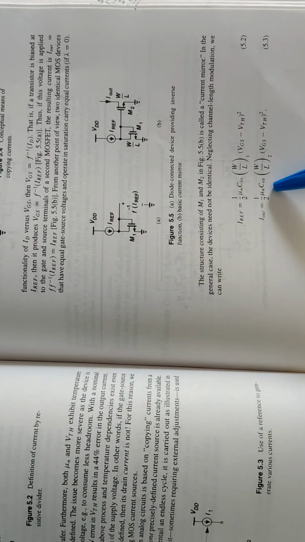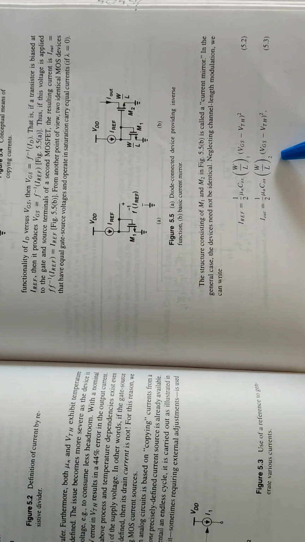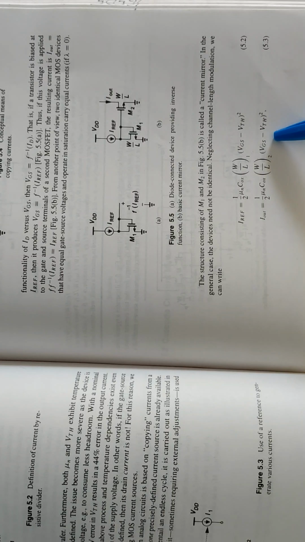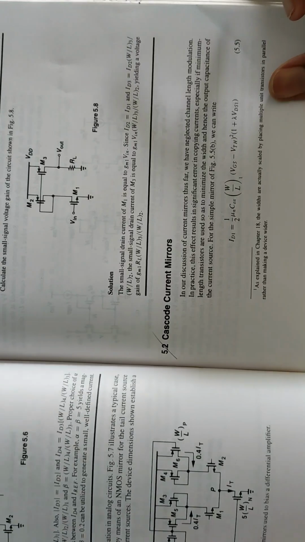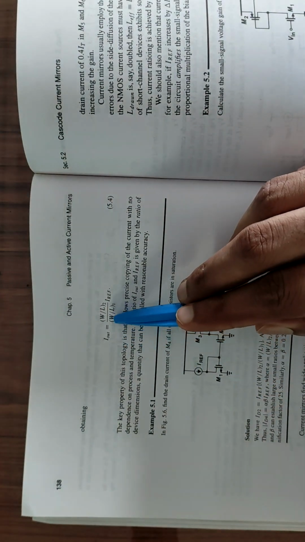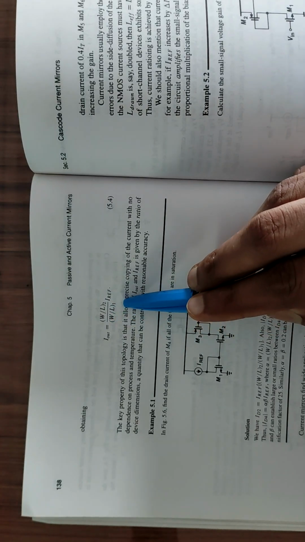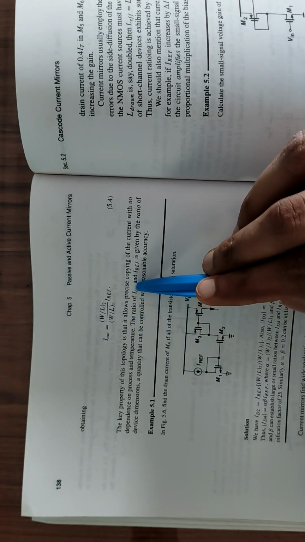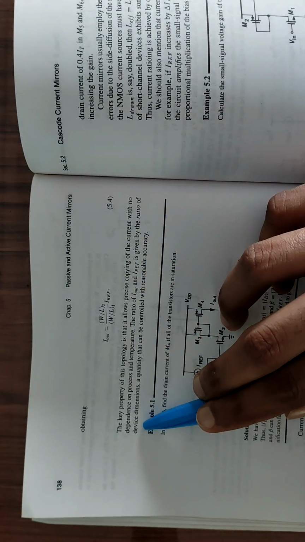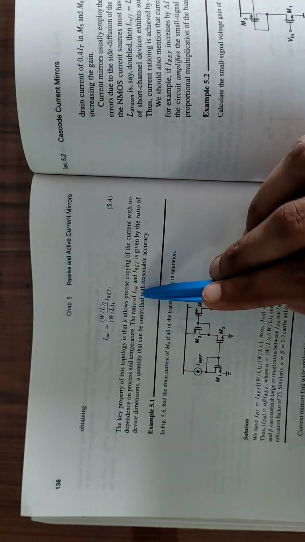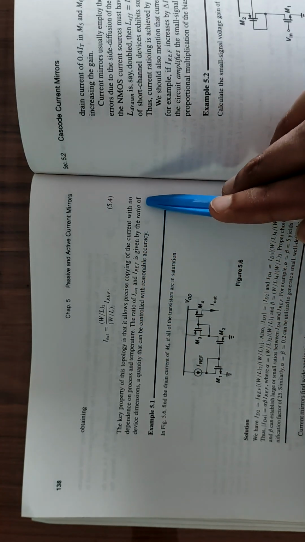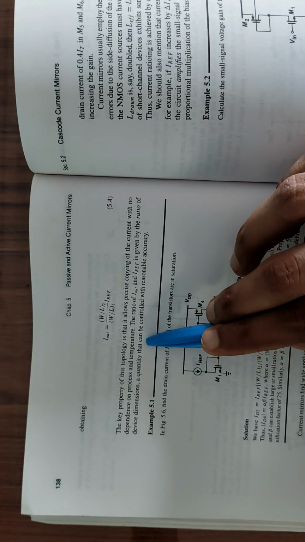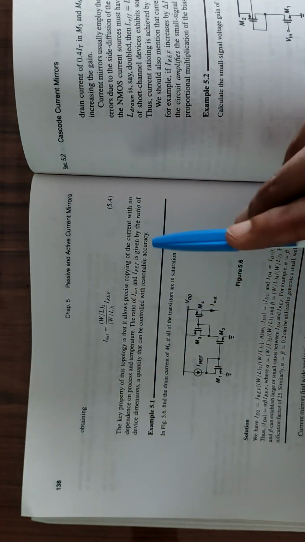I out is equal to 1/2 μn Cox (W/L)2 (VGS − VTH)², obtaining I out equal to (W/L)2 / (W/L)1 times I reference. The key property of this topology is that it allows precise copying of the current with no dependence on process and temperature. The ratio of I out and I reference is given by the ratio of device dimensions, a quantity that can be controlled with reasonable accuracy.